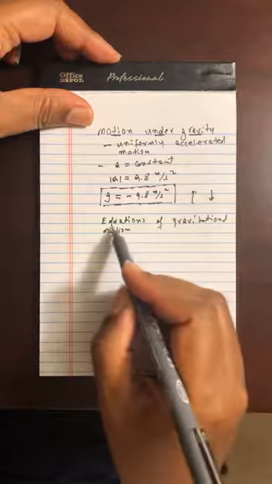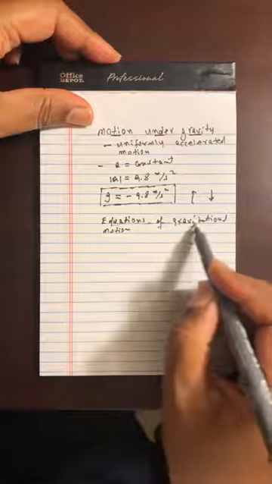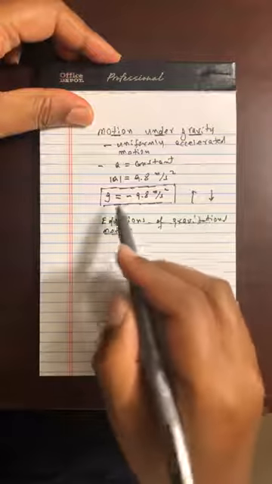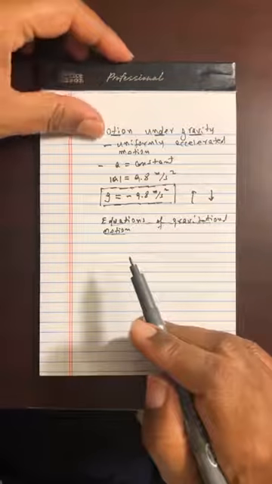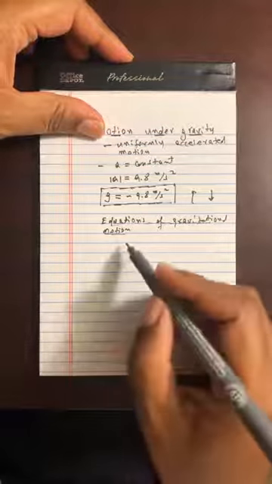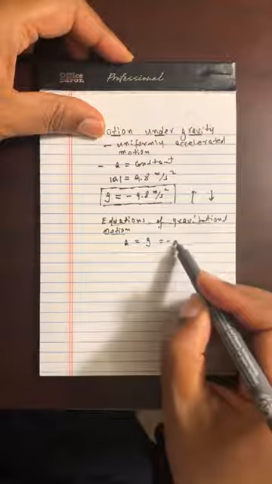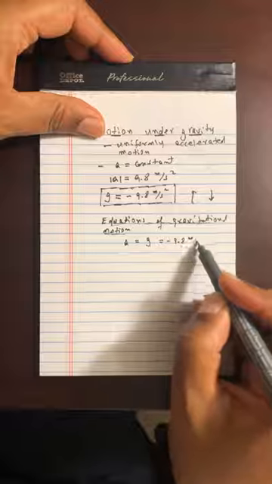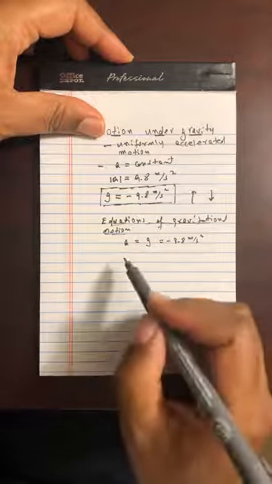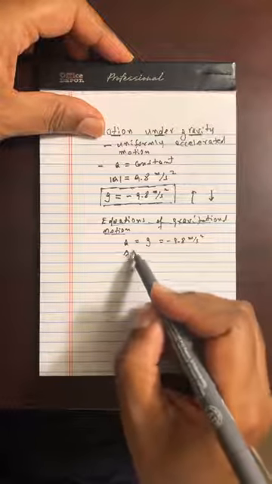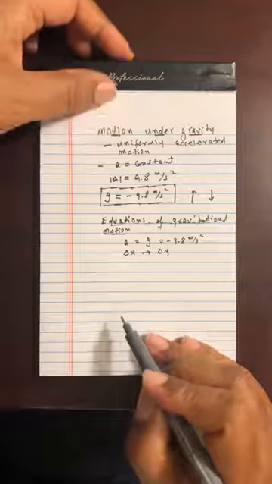We have already developed the equations of a uniformly accelerated motion. All we're going to do is replace the acceleration by g, which is negative 9.8 meters per second squared. So for this motion, a equals g, and instead of delta x, we're going to use delta y because it's a vertical motion.